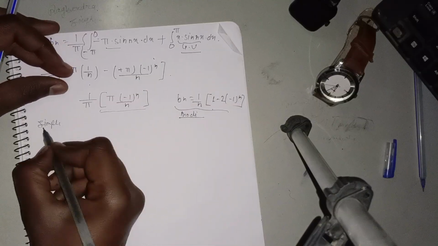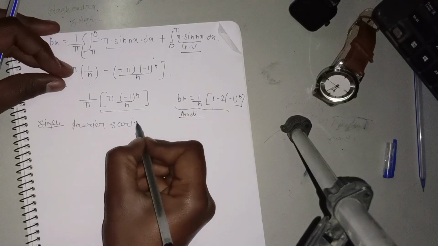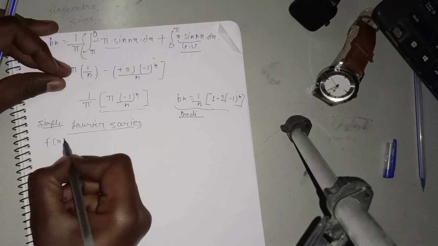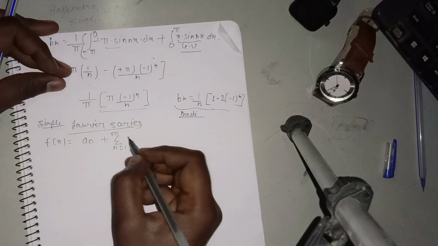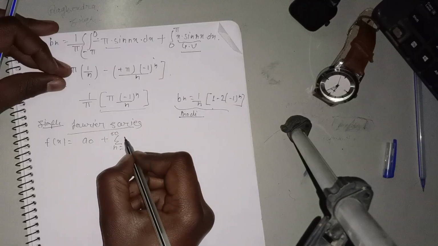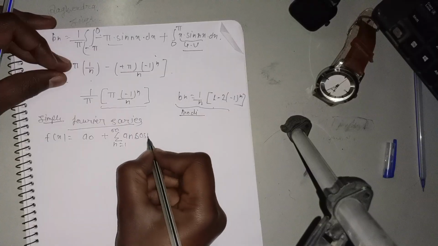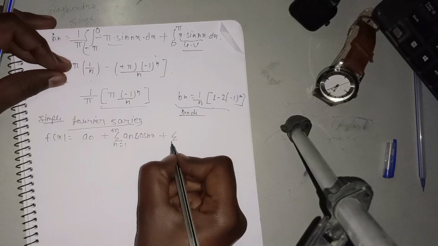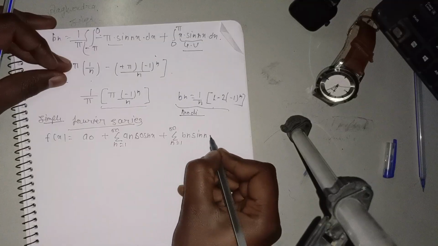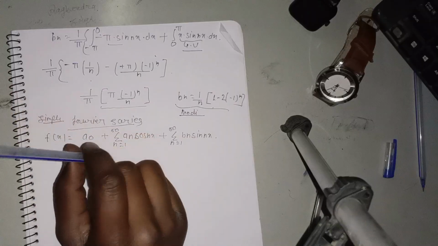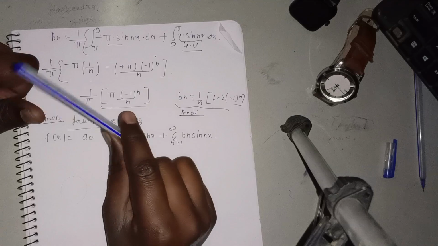Now simple, now the Fourier series. So what is the Fourier series? f of x is a naught plus summation of n equal to 1 to infinity an cos nx plus summation n equal to 1 to infinity bn sin nx.